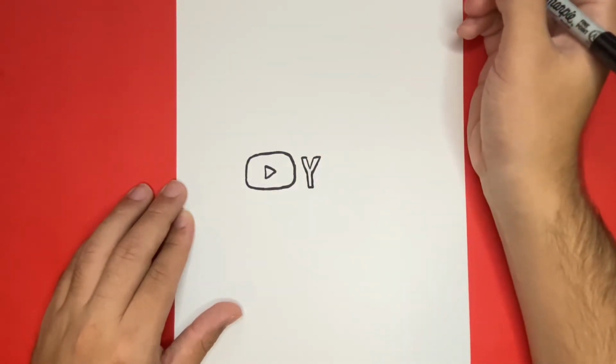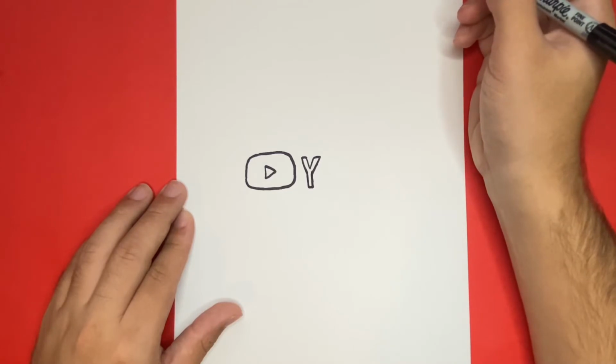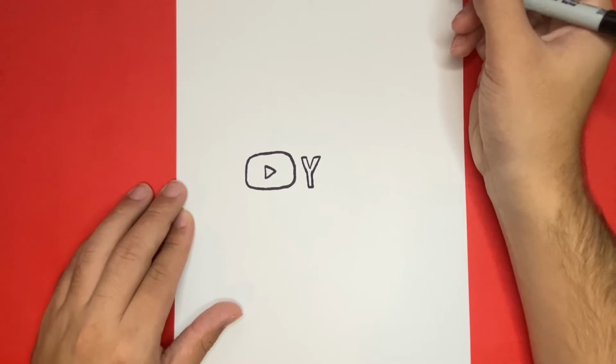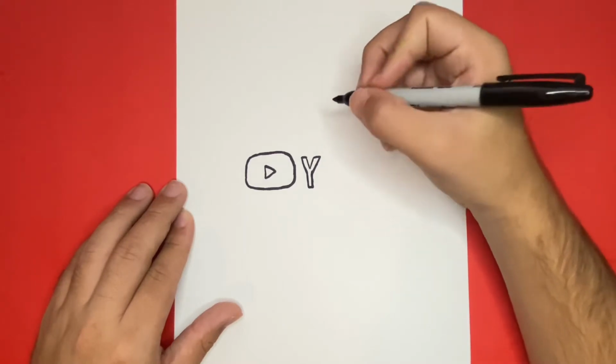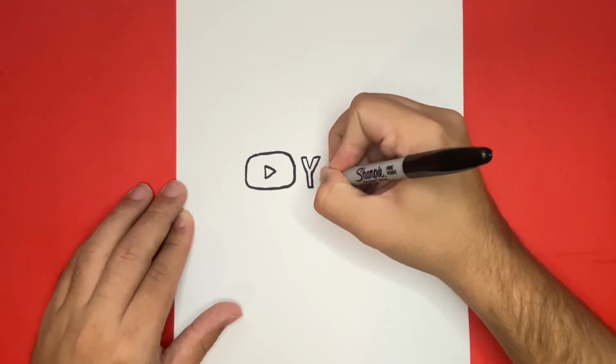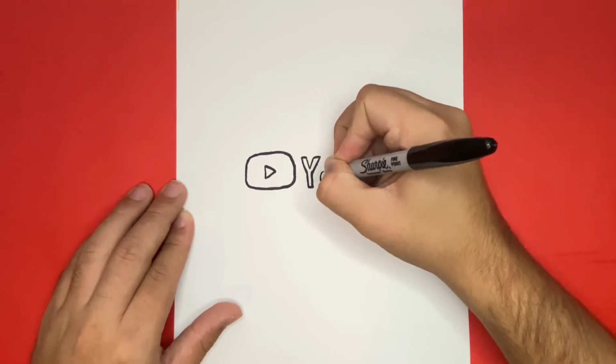One of the most important parts about writing the name YouTube is that you want all of the letters to be aligned on the bottom. If one is higher than the other, or if they're not aligned, it can kind of throw off the drawing.